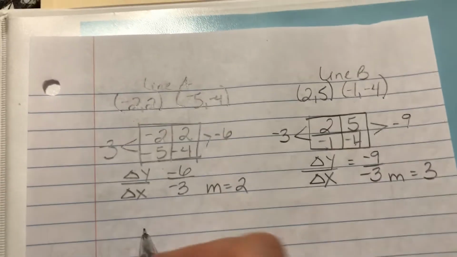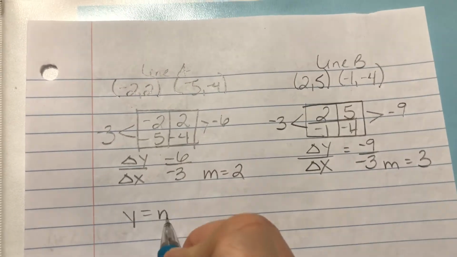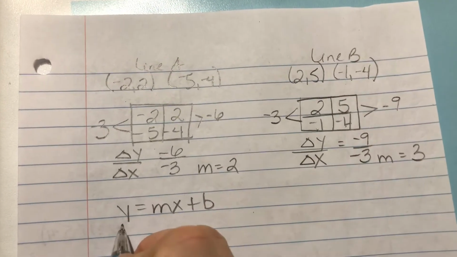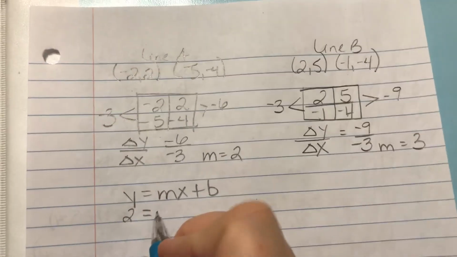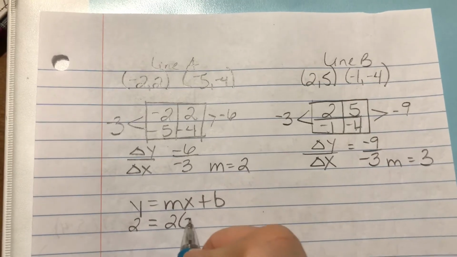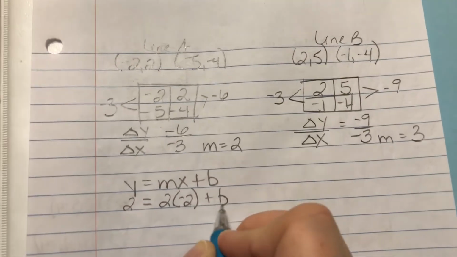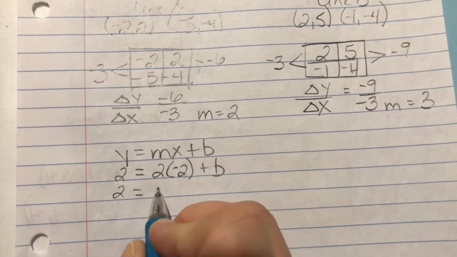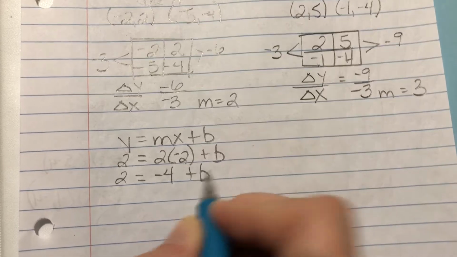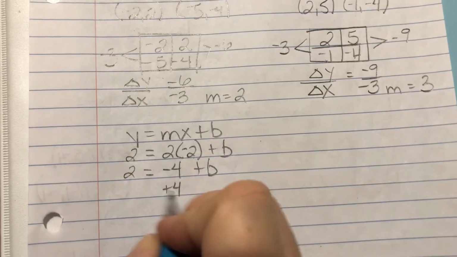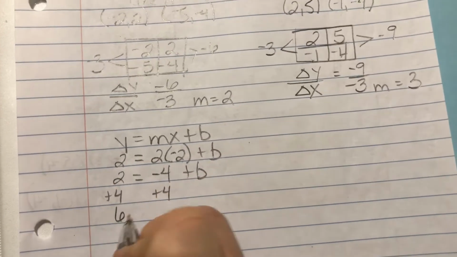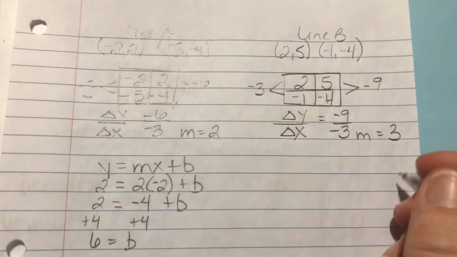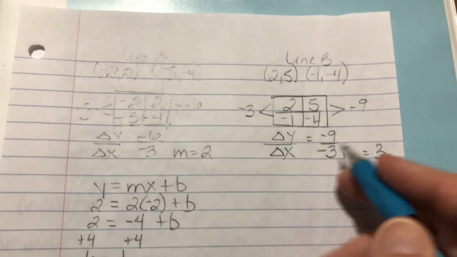From here, I'm going to use slope-intercept form. Y equals mx plus b, and I'm just going to use the first ordered pair. So the y is 2, the slope that I found is 2, x is -2, and I'm going to use that to solve for the y-intercept. 2 equals -4 plus b. Now I'm going to add 4 to both sides. 6 equals b.